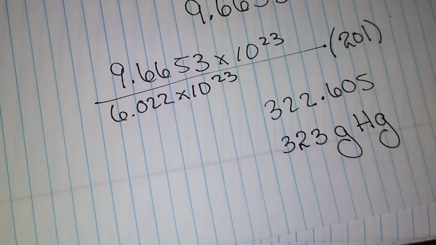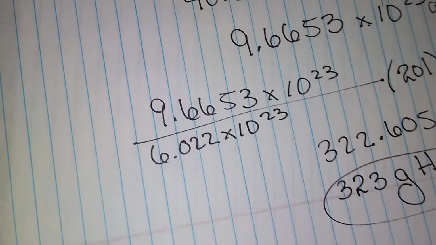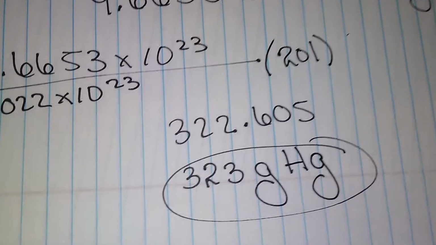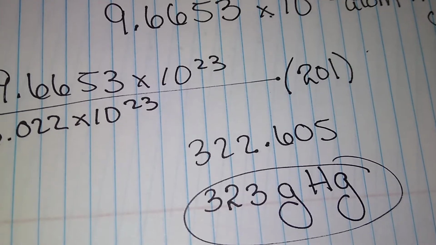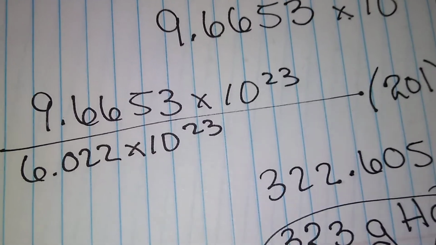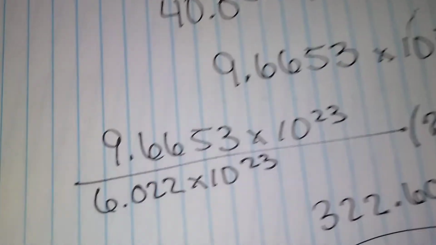Okay, so that's how you would do two-step equations, or I'm sorry, molar relationships. Again, the last one was a harder, more involved problem. The first two were pretty simple.